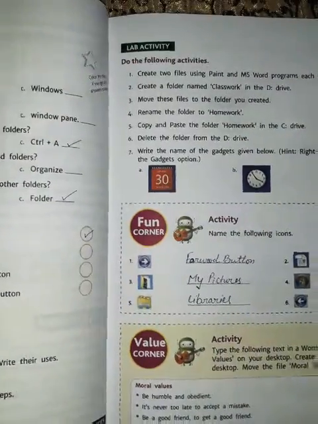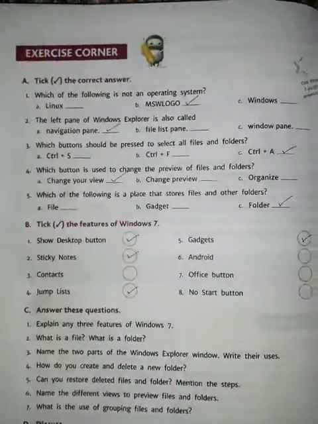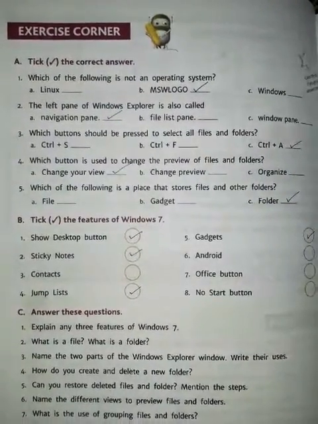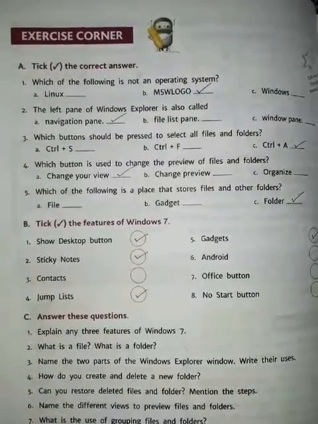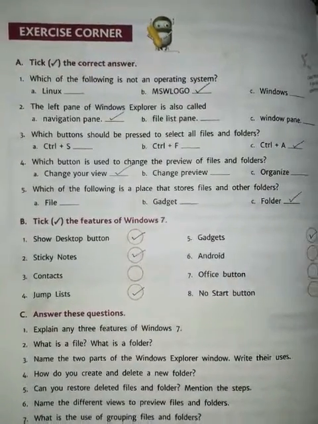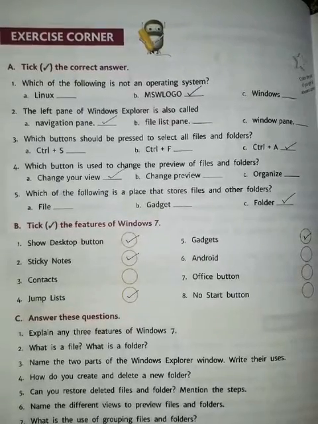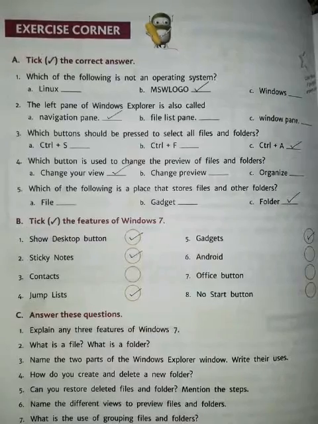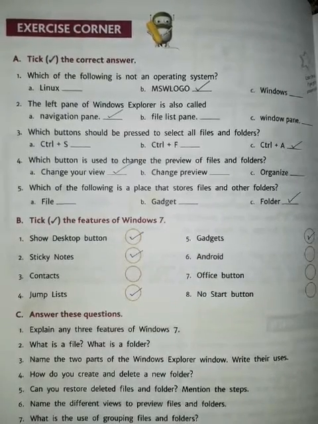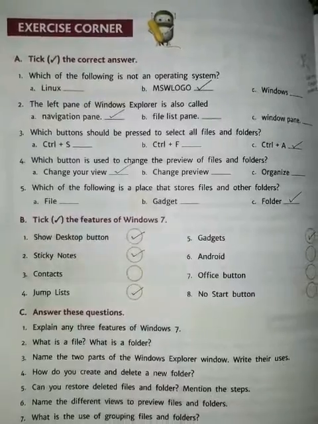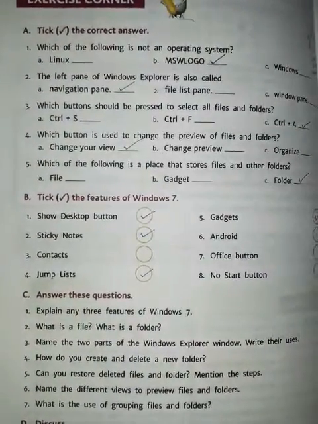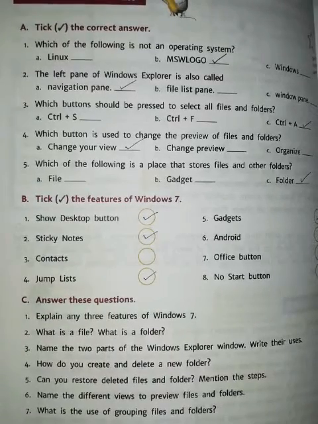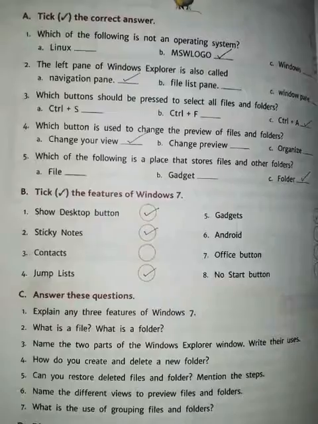Then after that, you can see the homework. If you have your book, you can fill it up, and here are some of the correct answers. Take the correct answers you can see on the screen, and check what is correct and what is wrong, as I have done for you here. The features of Windows 7 are also done for you here. Answer these questions as I have given them, by seeing this video. You can solve the questions, or if you have the book, you can solve them there.